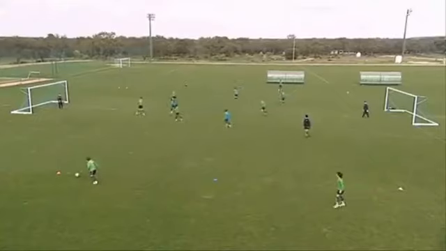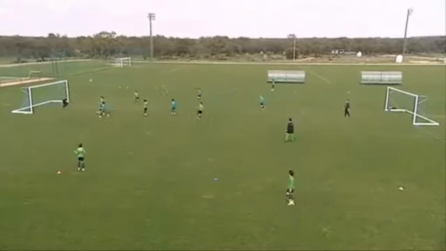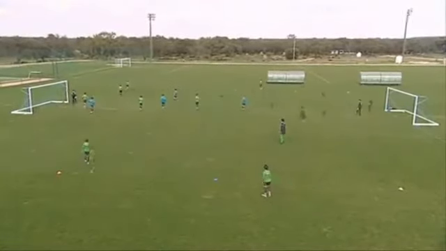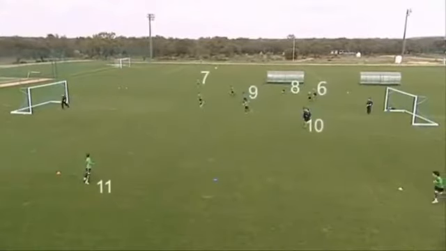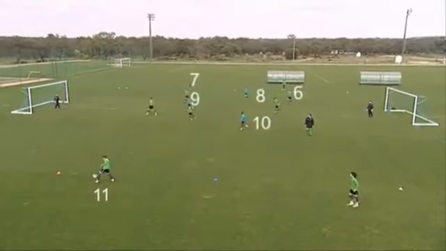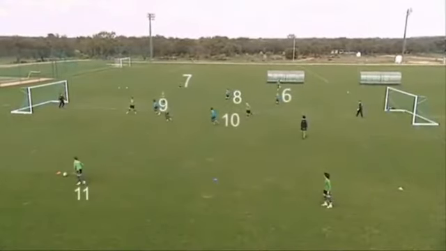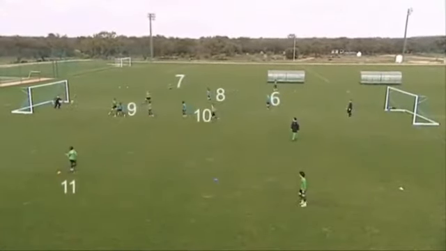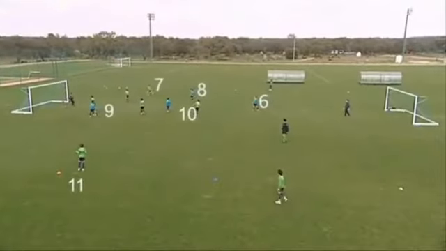The game is structured to replicate the system of play, with the 2 wide players, 7 and 11, being neutral. Each team has a striker, number 9, 2 attacking midfield players, 8 and 10, and both have a holding midfield player, number 6.